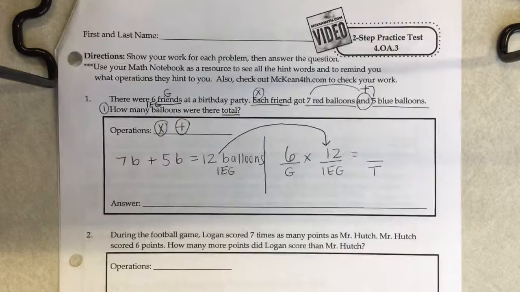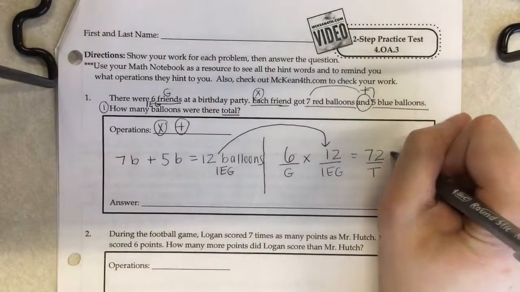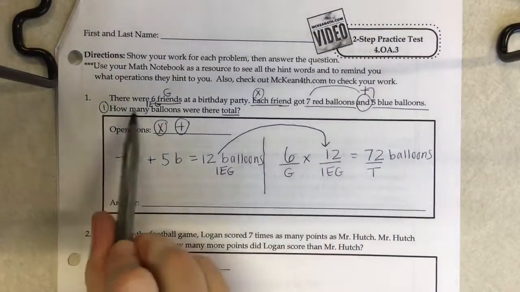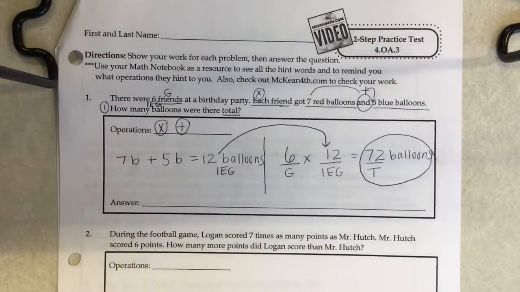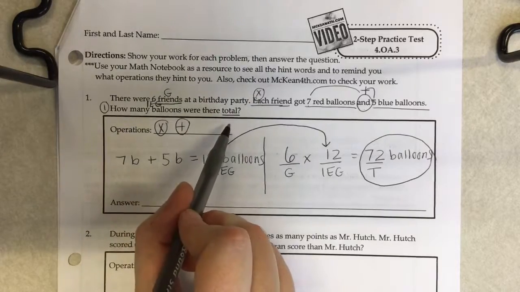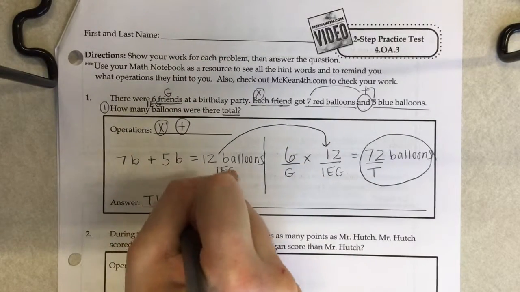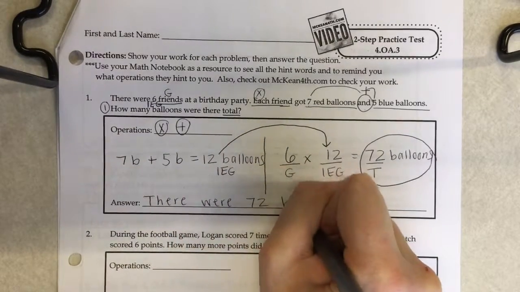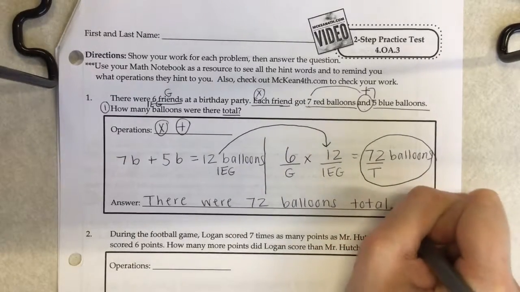Use your calculator. If you type in 6 times 12, you're going to get 72 for your total. 72 what? 72 balloons. This is my final answer because it's how many balloons there were total. So circle it. Check your question. How many balloons were there total? Reword it for your sentence. There were 72 balloons total, period.